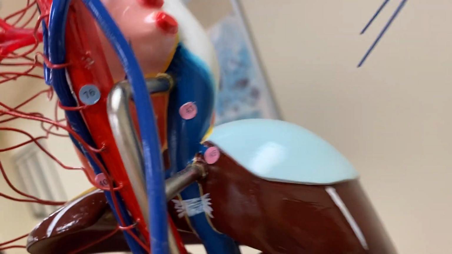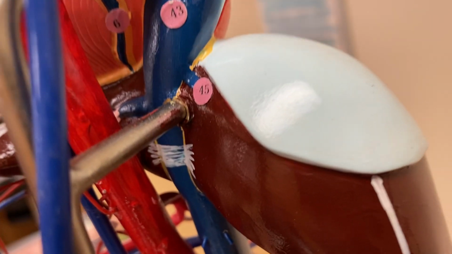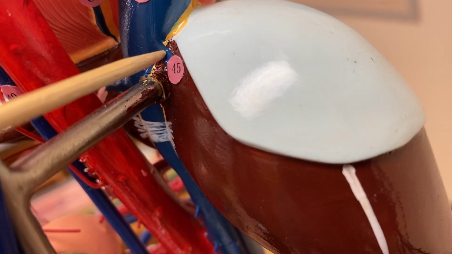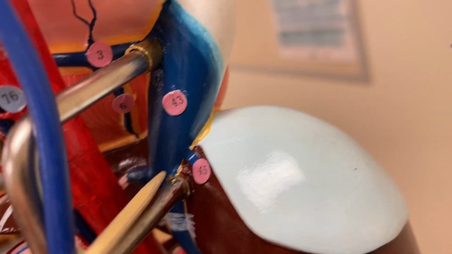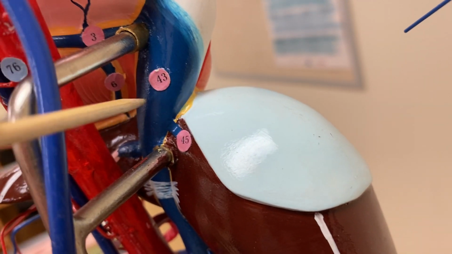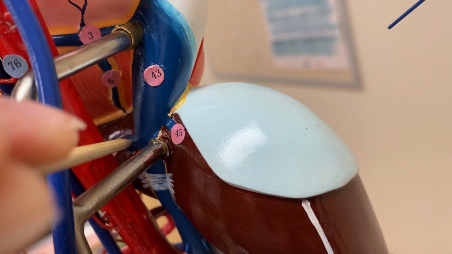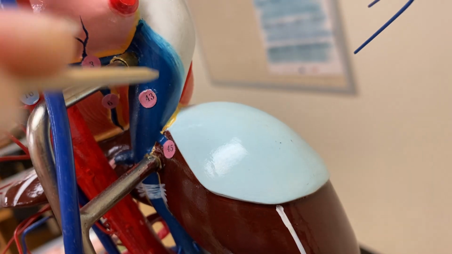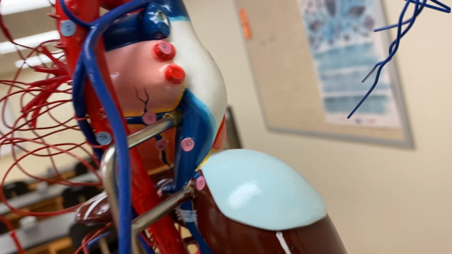And then, let me flip this around on the back. See that tiny blue wedge? Tiny blue wedges right here and right here with a little 45 on it going into the inferior vena cava. Well, that's your hepatic vein carrying that filtered blood from the portal system into the inferior vena cava, into the right atrium.